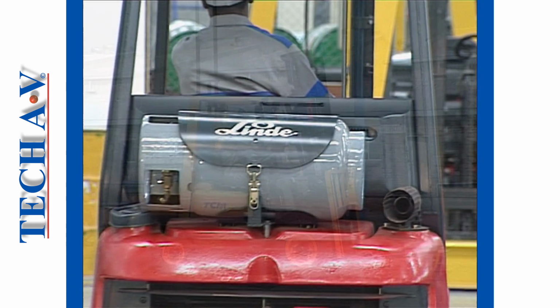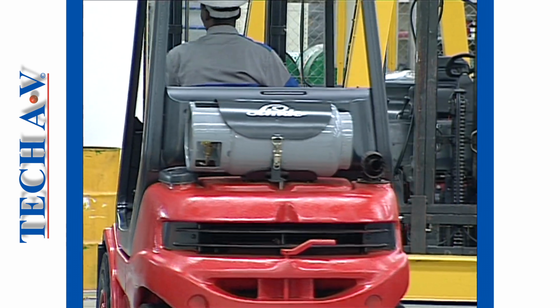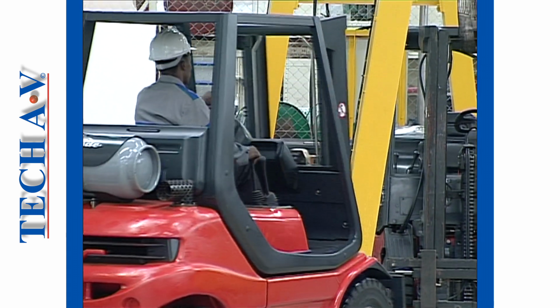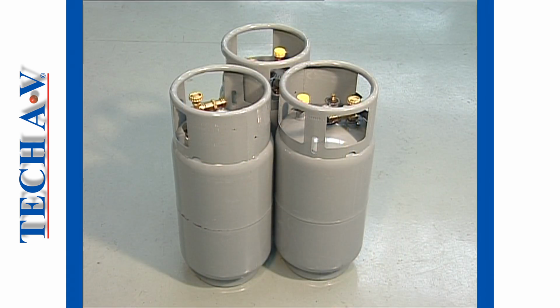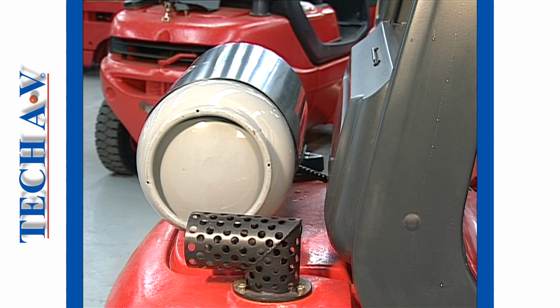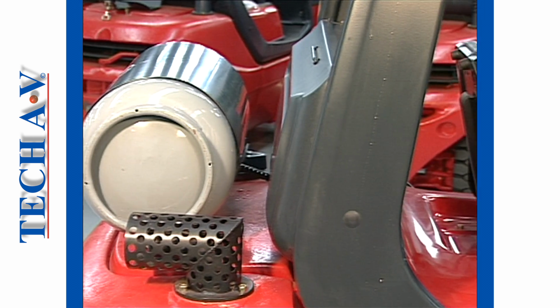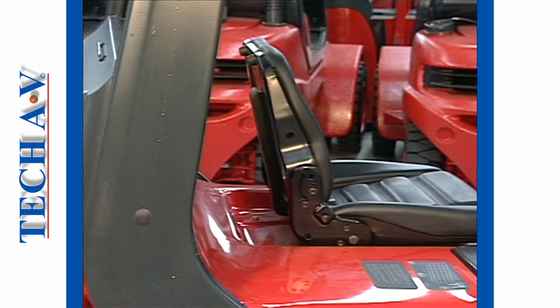The next type is called an LP gas engine. It is virtually identical to a diesel or petrol engine in appearance. LP gas engines are designed to operate using propane, which is a gas. The most notable feature of a gas vehicle is the large gas bottle mounted behind the operator's seat.